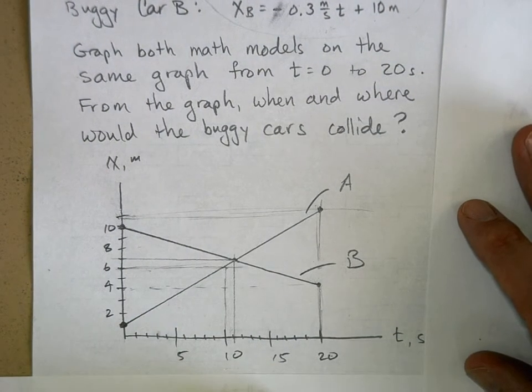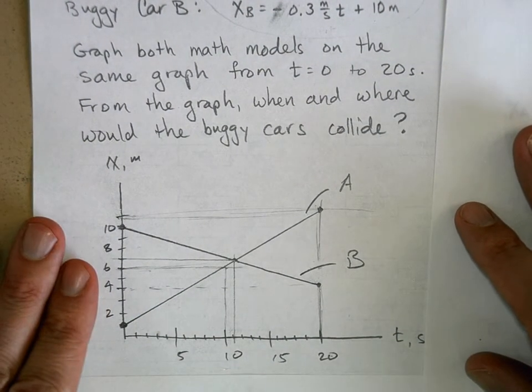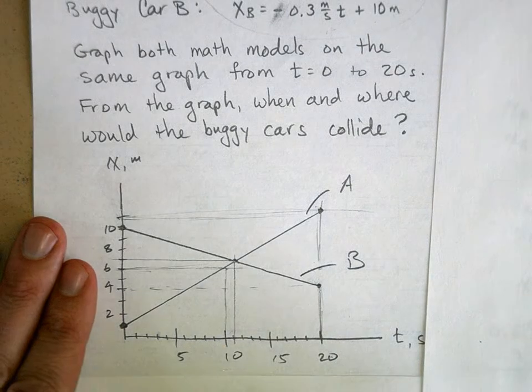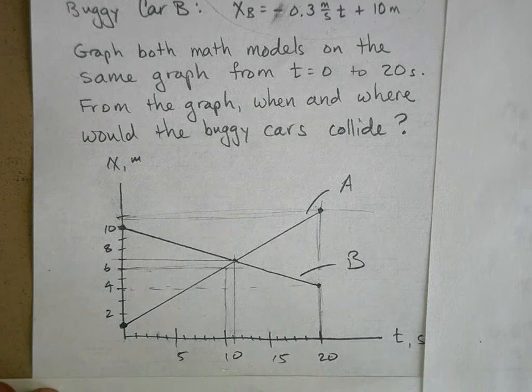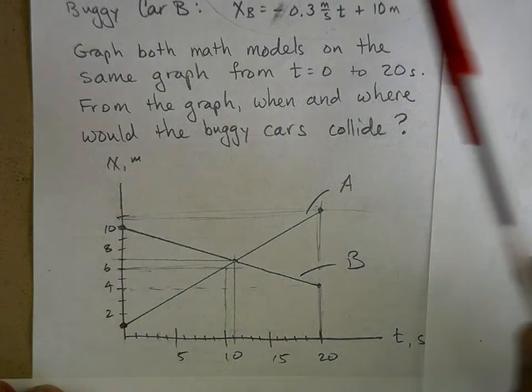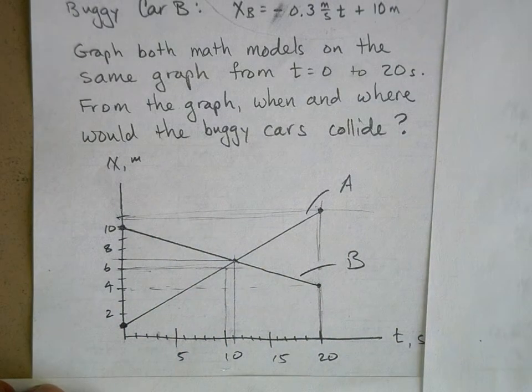So here is buggy car A. And what I did is I said, well, 11 meters is good enough for position because that's the farthest buggy car A goes in 10 seconds. It's going to go to 11 meters.